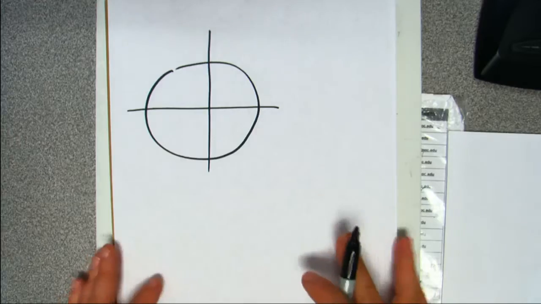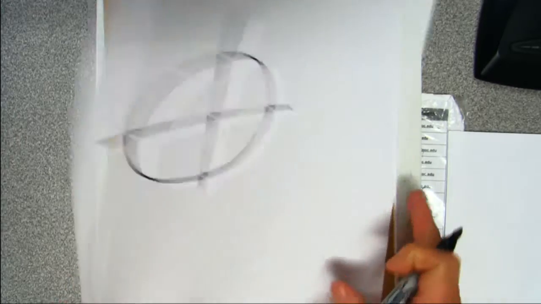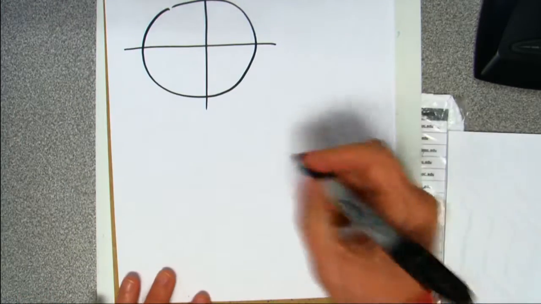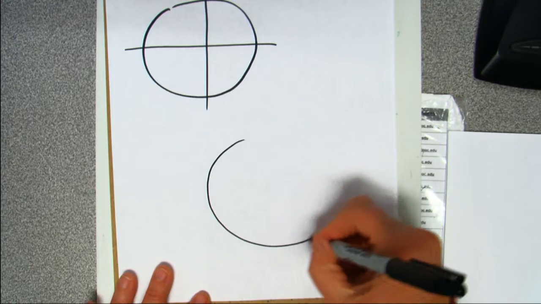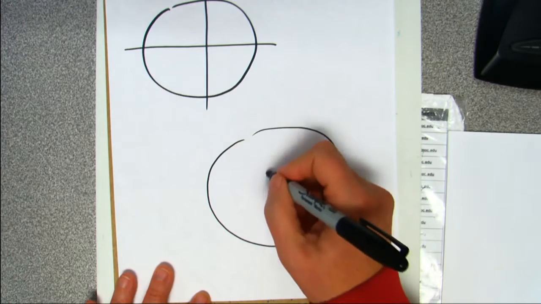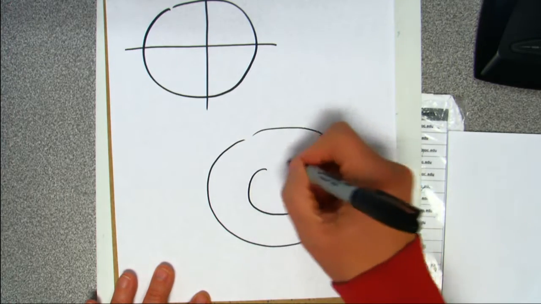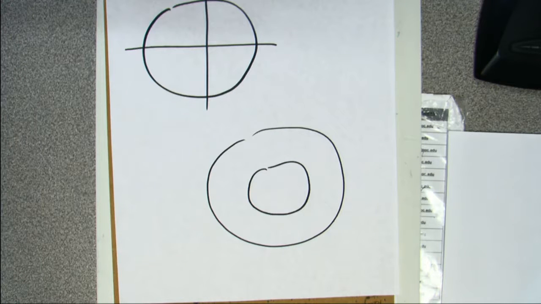Now here comes another fun part. So where's the center of mass of this object? We got a donut. Where's the center of mass? It's in the center still.